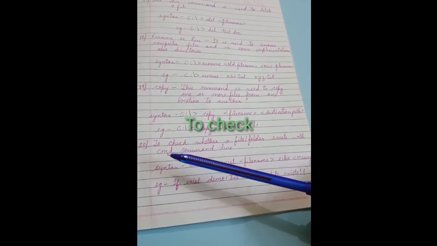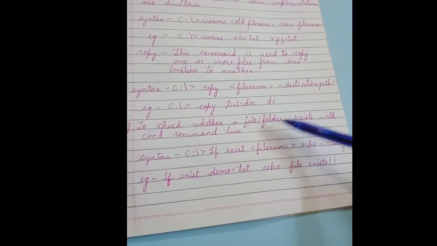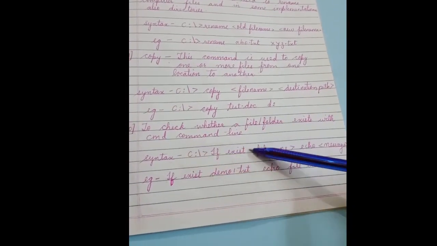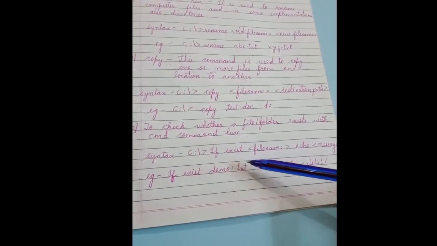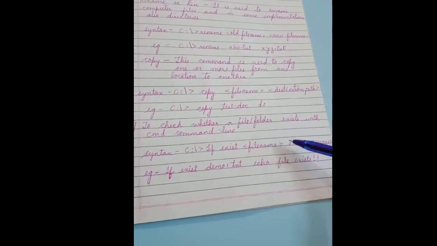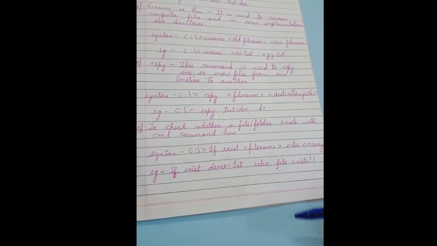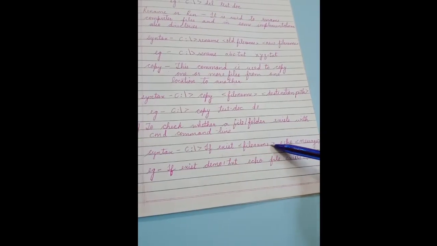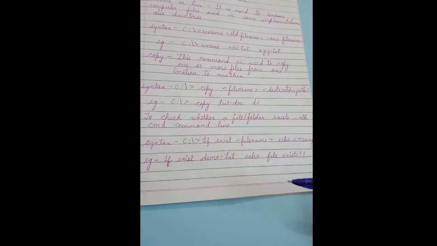Now, to check whether a file or folder exists with the Cmd command line. The syntax is: if exist, space, file name, space, echo command, space, message. So this is the syntax if you want to check whether a file or folder exists or not.